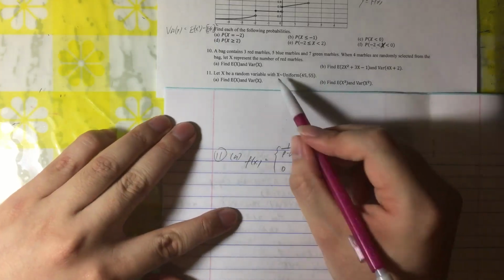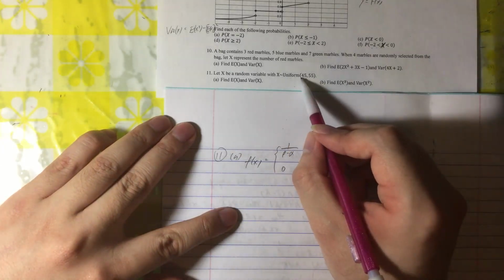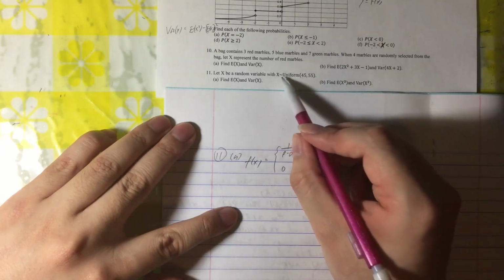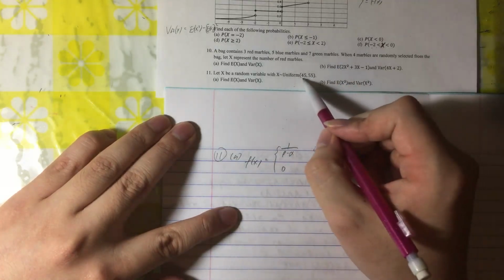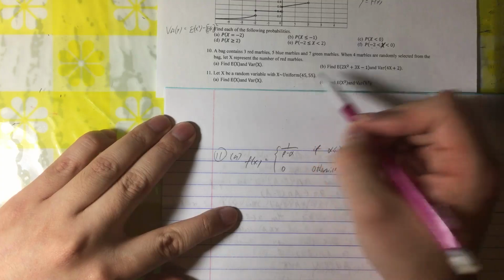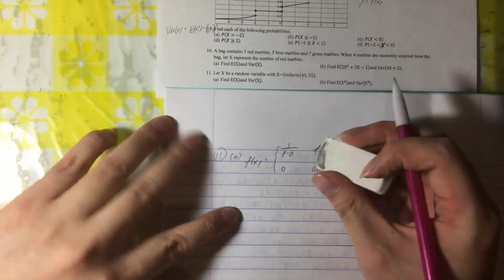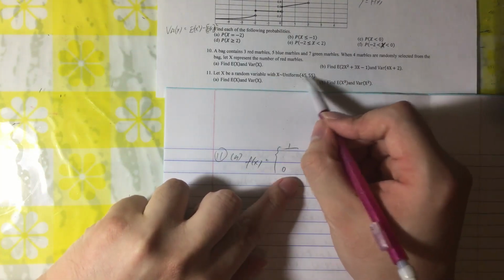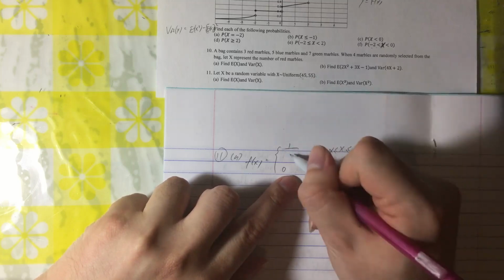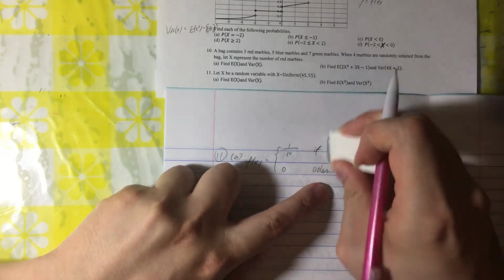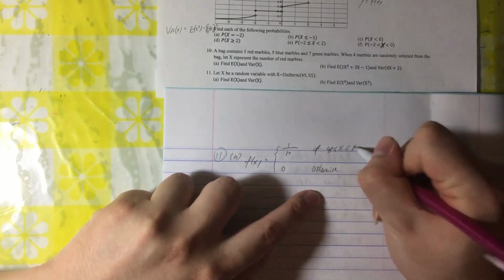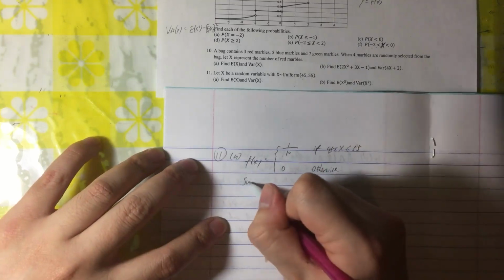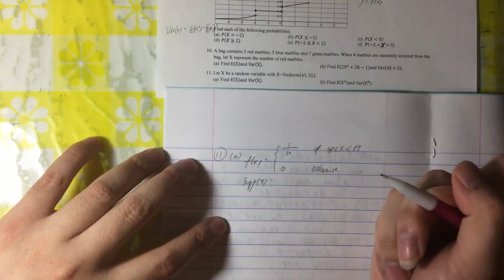Here, X has a uniform distribution over the interval from 45 to 55, so alpha is 45 and beta is 55. 55 minus 45 is 10. And next, find the support of X.